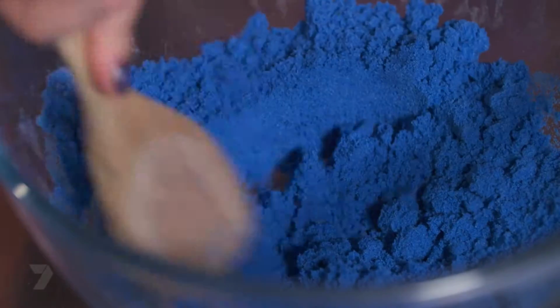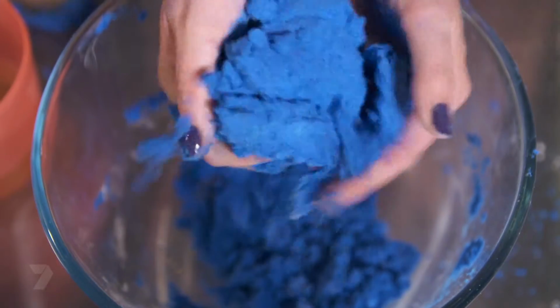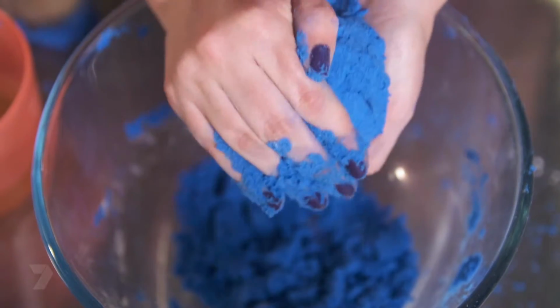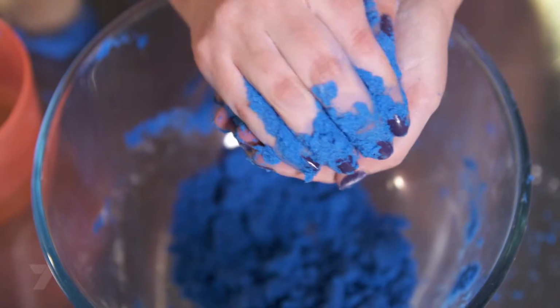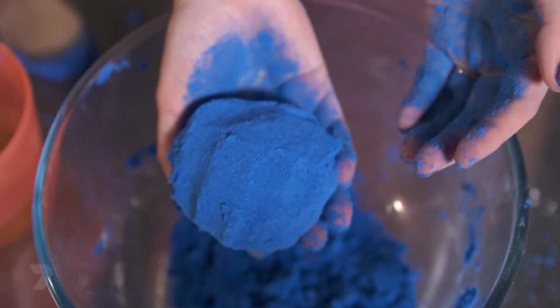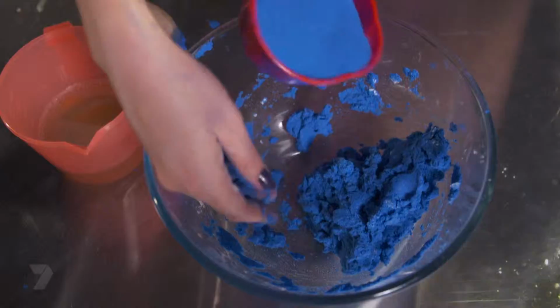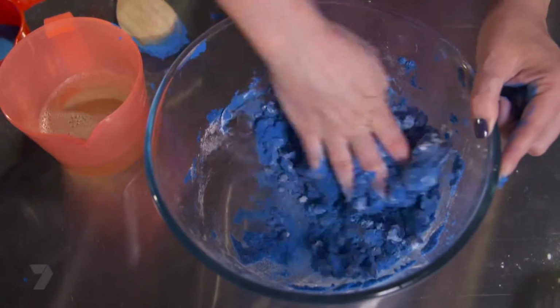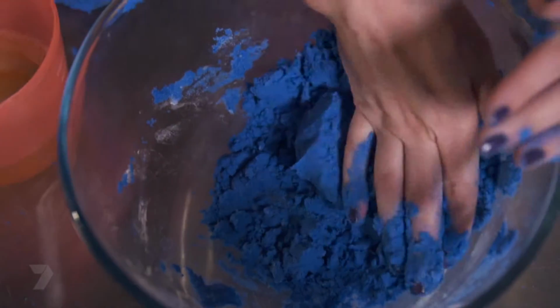You only want it to be slightly damp. Then knead with your hands until it stays in the shapes that you are moulding it into. You won't need to use all your soapy water mixture, but if you have added too much and your sand's not forming into shapes, then add a little bit more sand and corn flour and mix through.